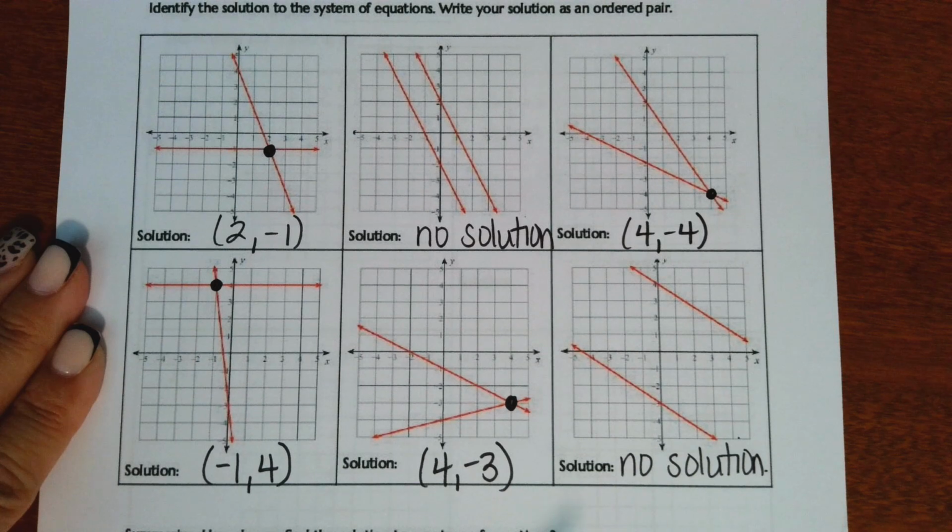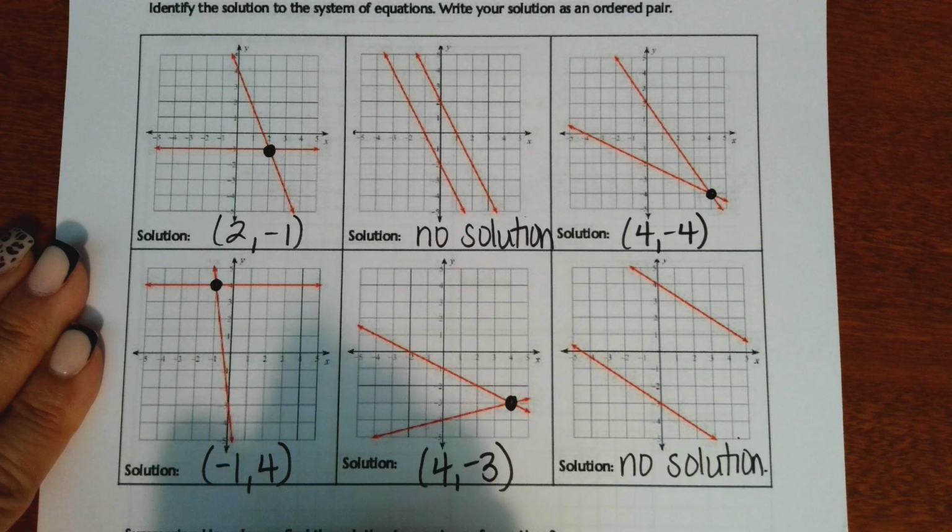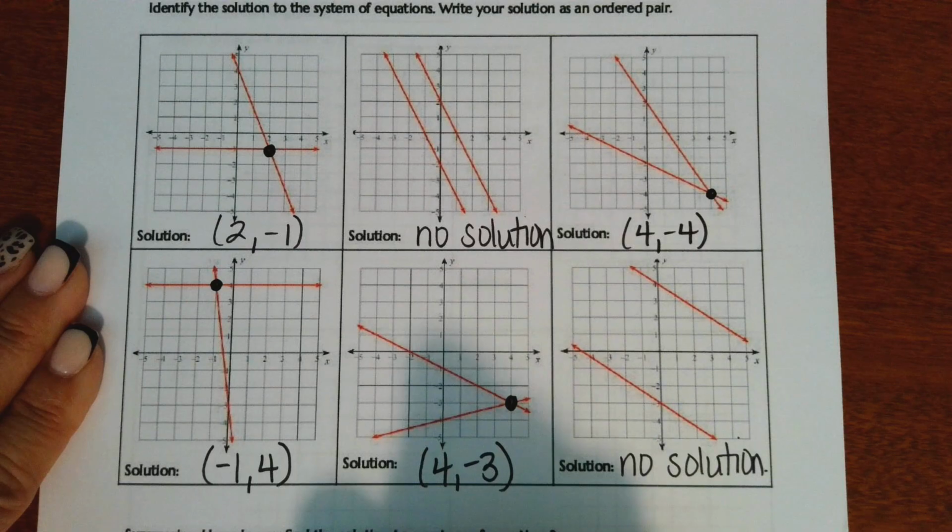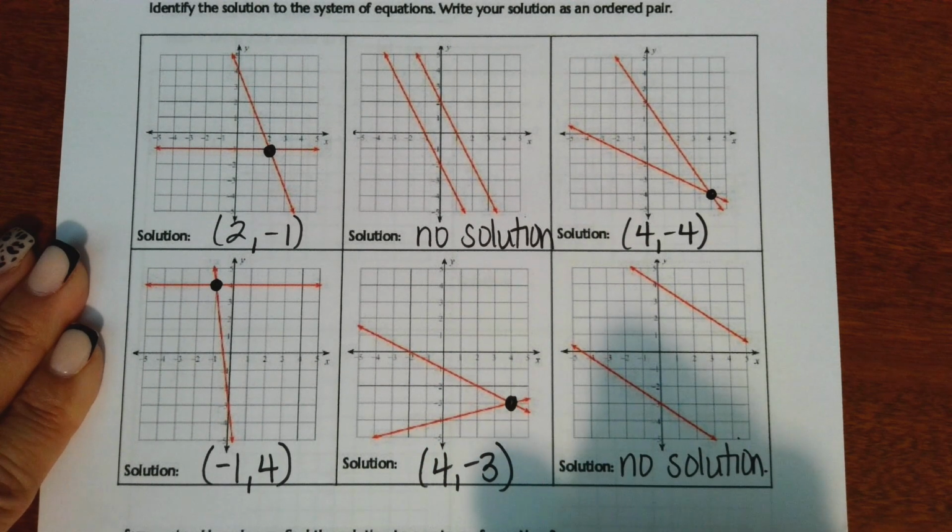So to summarize, how do you find the solution of a system of equations? Well, all we look for is we are going to find the point of intersection.